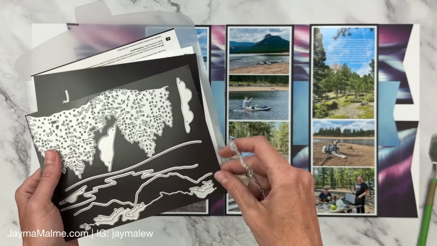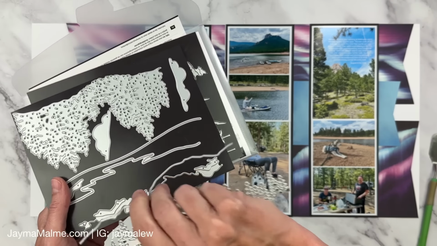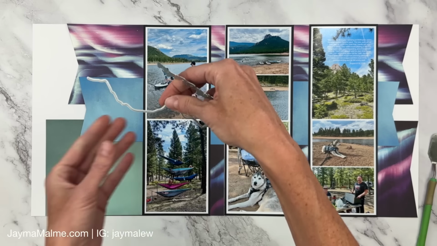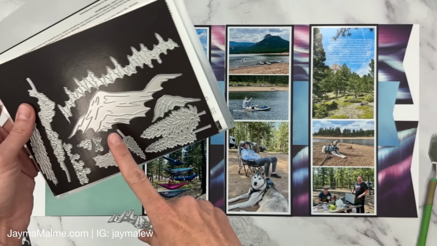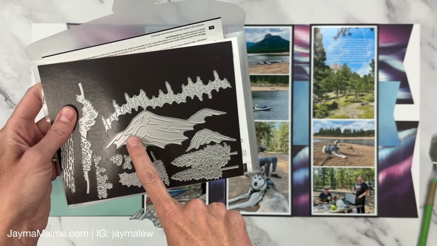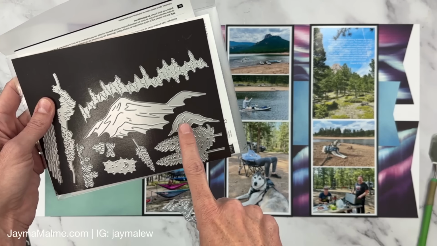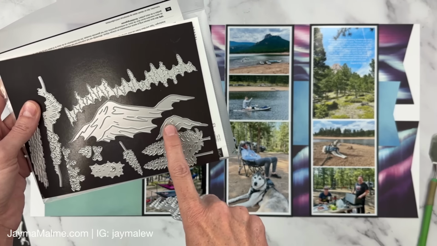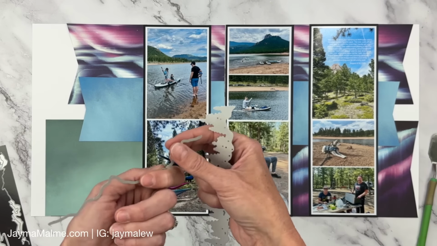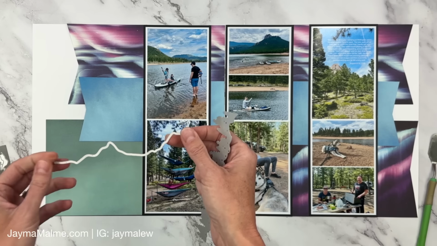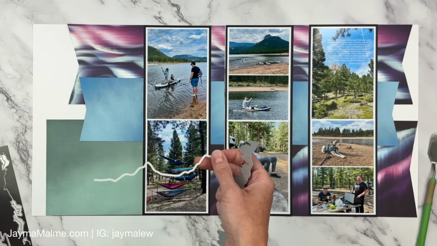So what I'm thinking is I am going to use these two dies, and this is going to create a mountain. The other one, the Scenic Adventures, has this big mountain that has all these little cuts in it to create the texture, and then this little one too. This can also double as a rock. But I want to use this one just for something a little bit different, and I'm thinking that I'm going to use my little black piece.